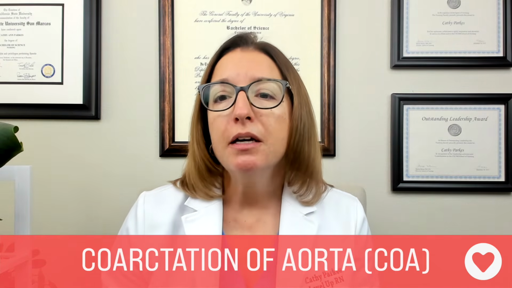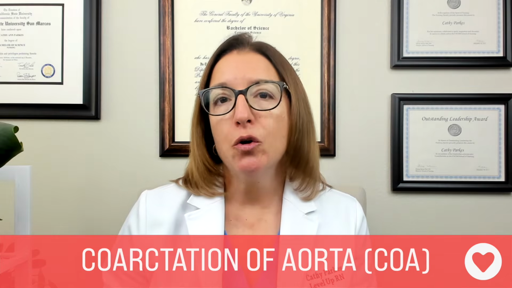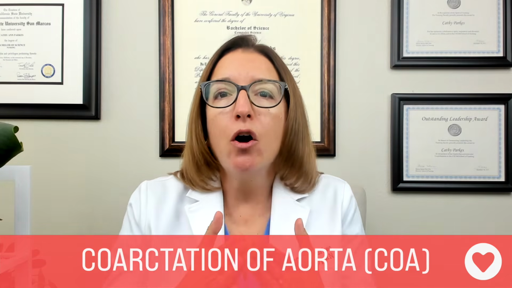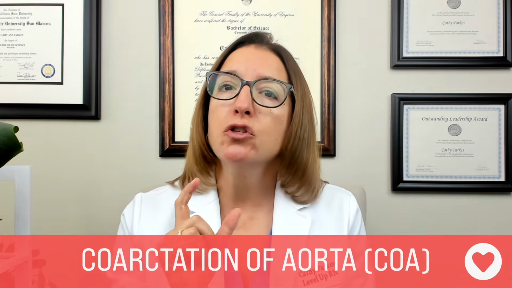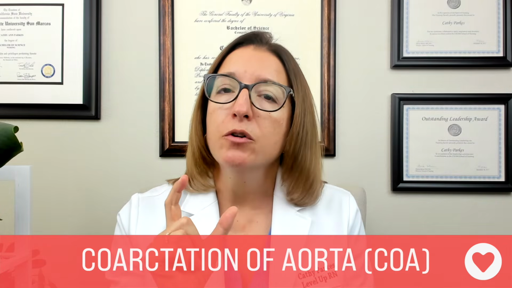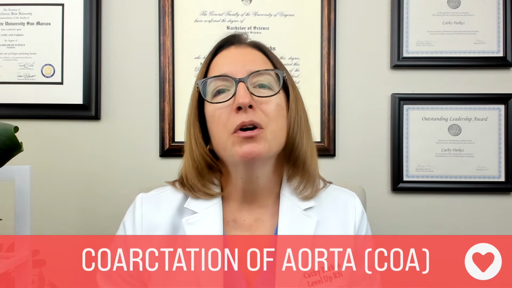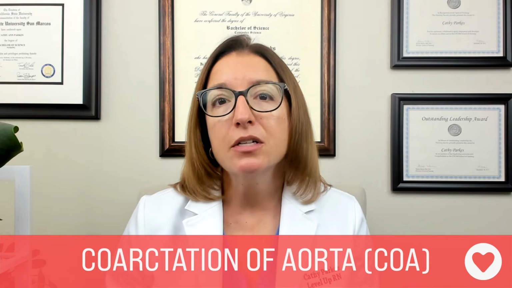In terms of treatment, we can use a balloon angioplasty or stents to try to open up that narrowed section of the aorta. We can also surgically remove that narrowed section of the aorta. And then we also need to manage the patient's hypertension with blood pressure medications.